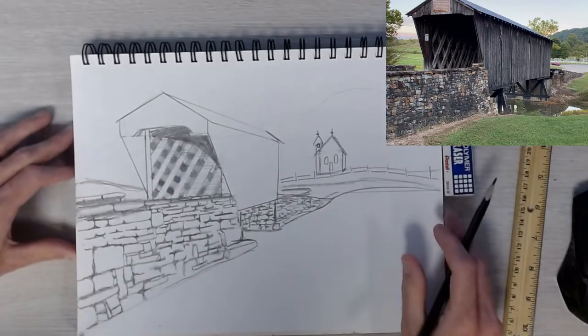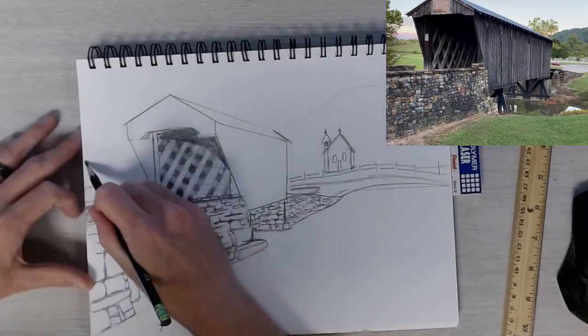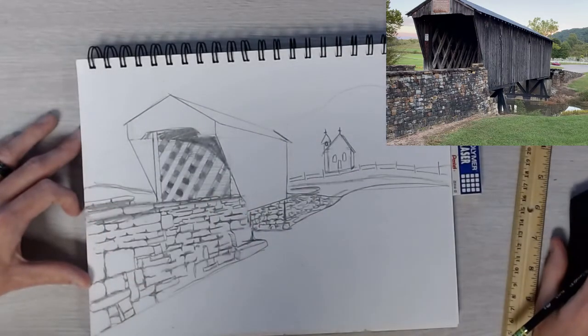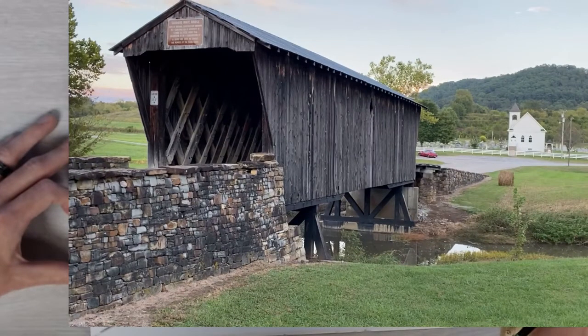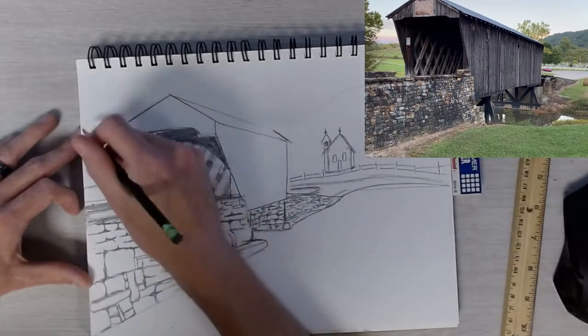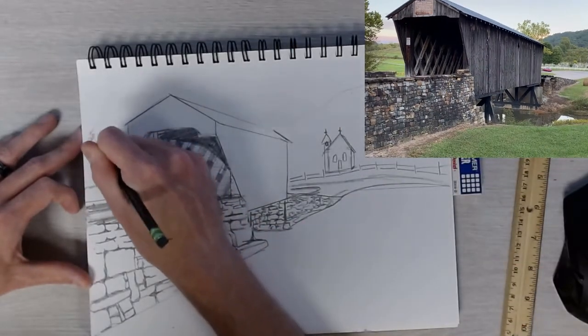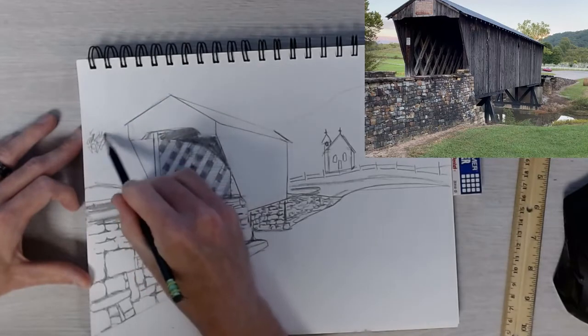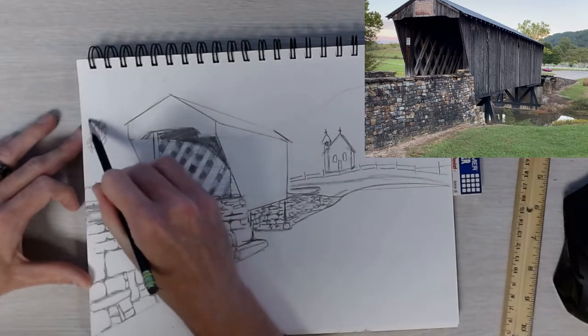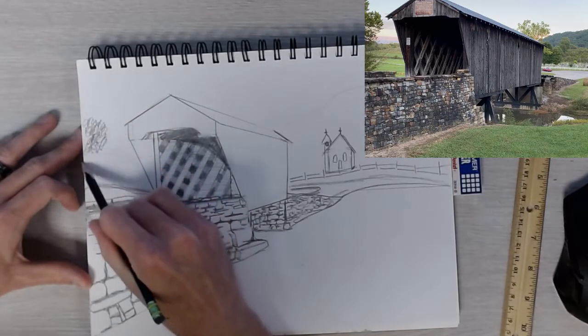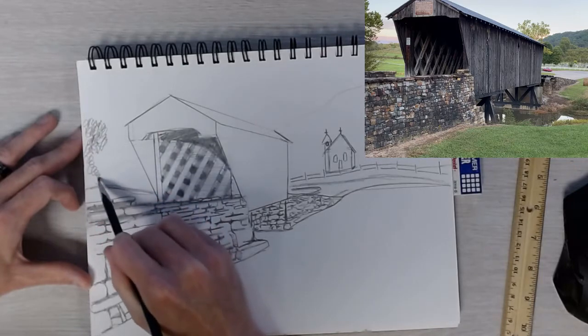Okay, tree, squiggles. We come up here because we do have a tree on that side. Let's zoom in and see it. Right there. So the tree on this side, squiggles, easy. We make squiggles really quick. Wherever we want that tree to be, squiggles. Squiggly squiggles. That's it.